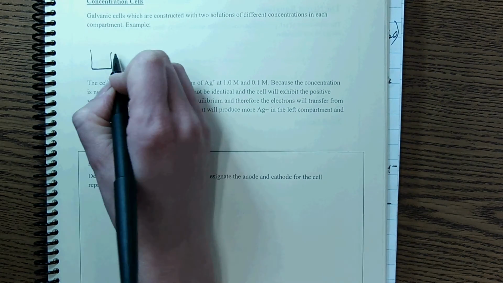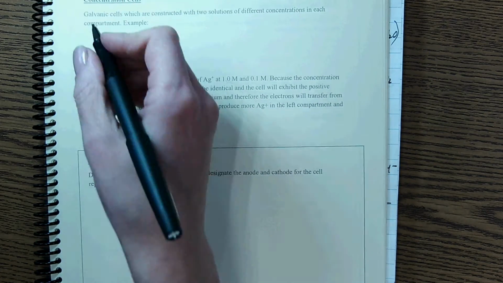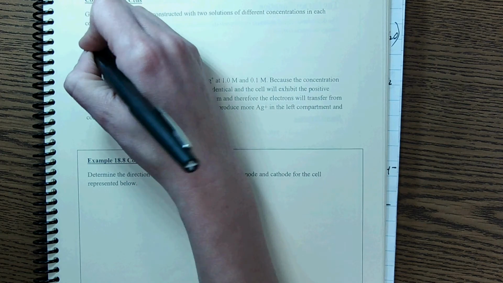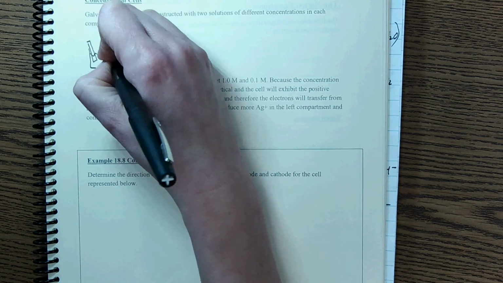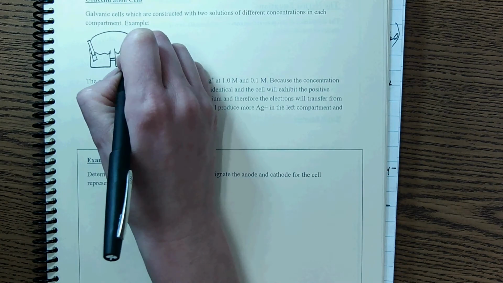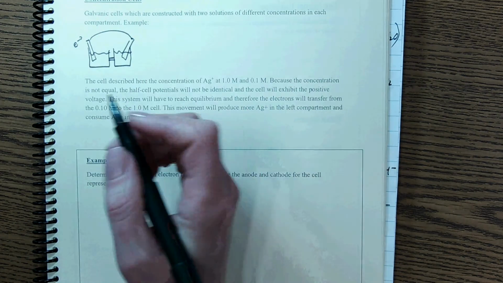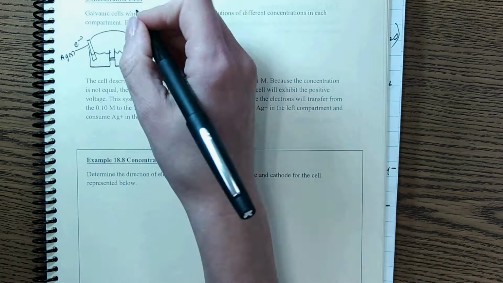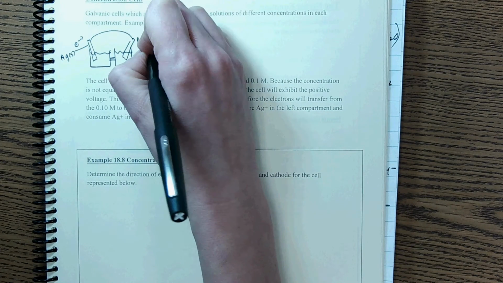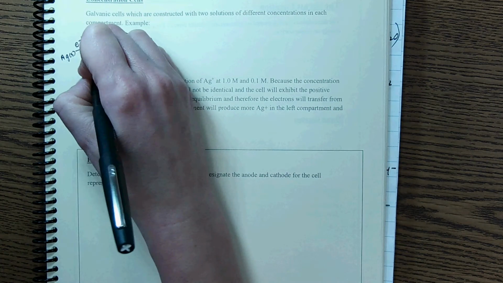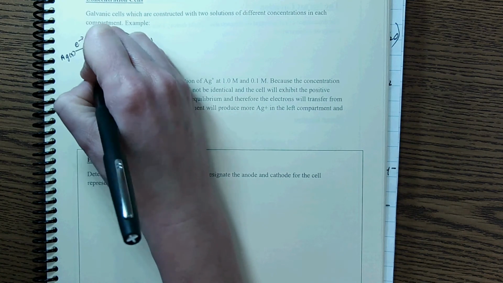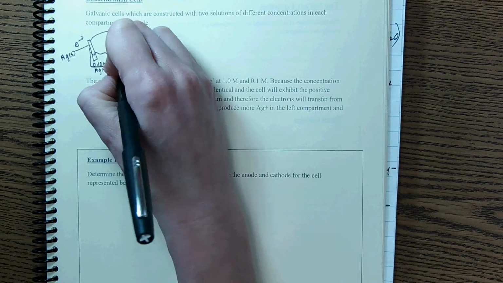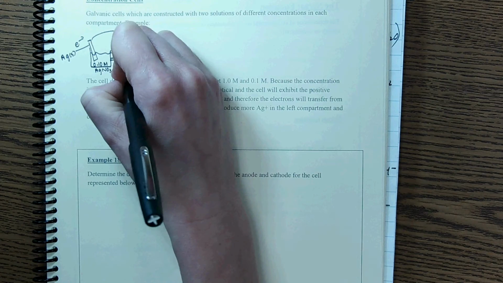If we look back to our original galvanic cell construction where we have our salt bridge, our metal electrodes, our solutions, a voltage that's setting up, and electrons moving from left to right. We're going to put a silver electrode here and a silver electrode here, and on this side we're going to have 0.10 molar of AgNO3, and over here we're going to put 1 molar of AgNO3.